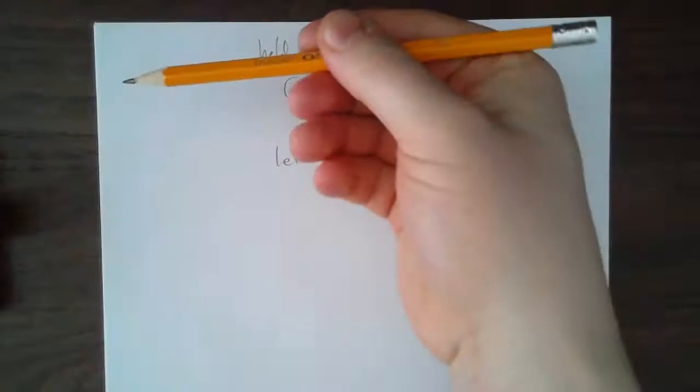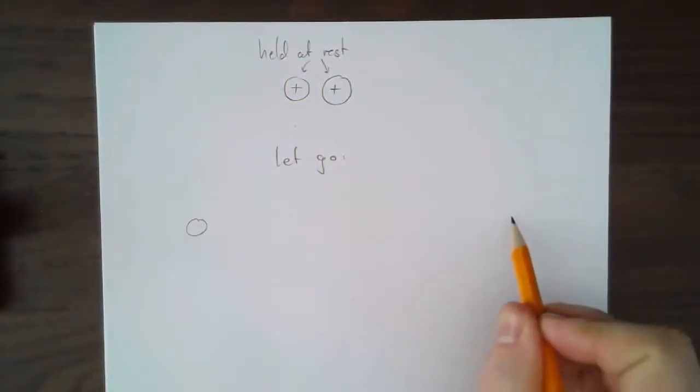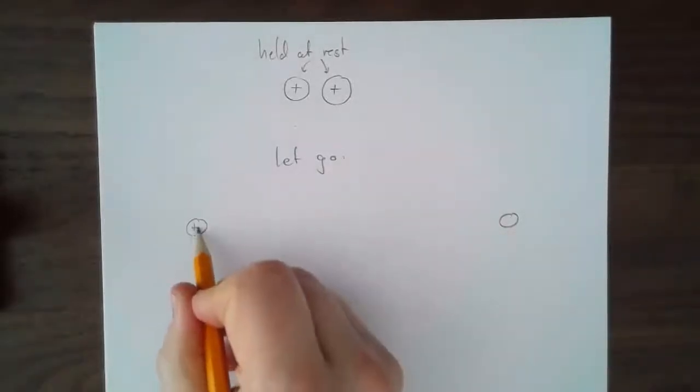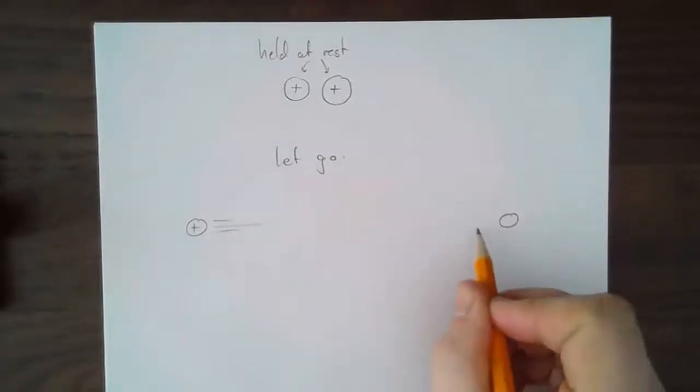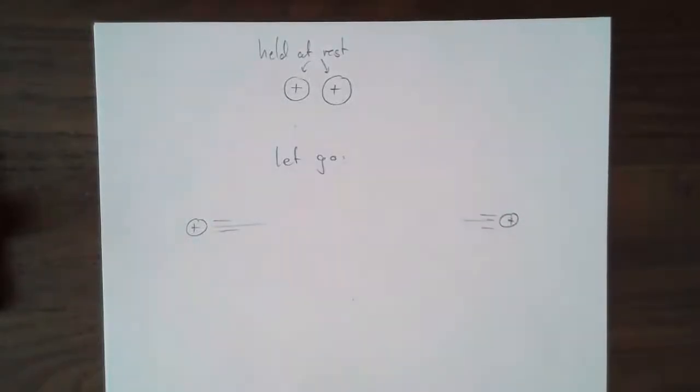This one's going to start moving left, this one's going to start moving right. And a little bit later, sort of like this one is zooming to the left, this one here is zooming to the right. They've gained kinetic energy, right? They each have a velocity now.